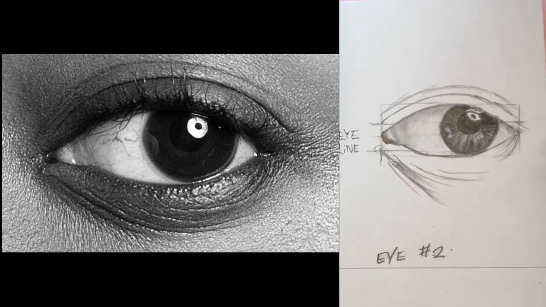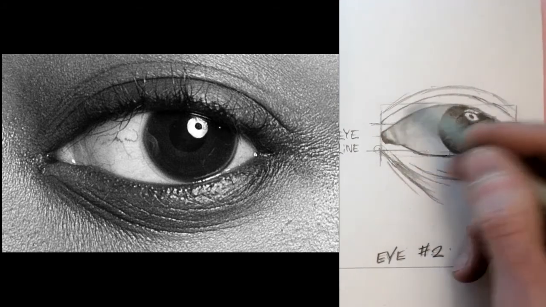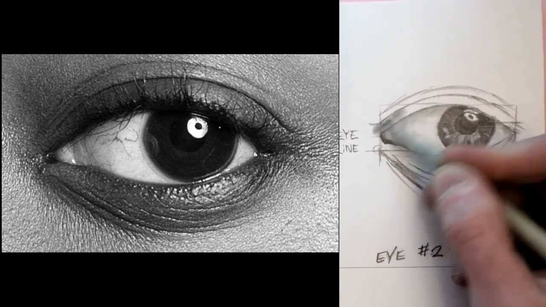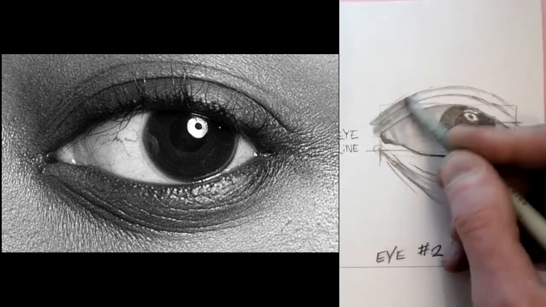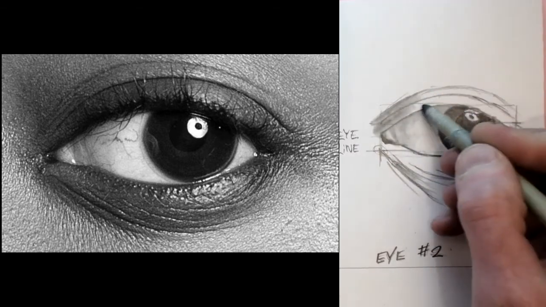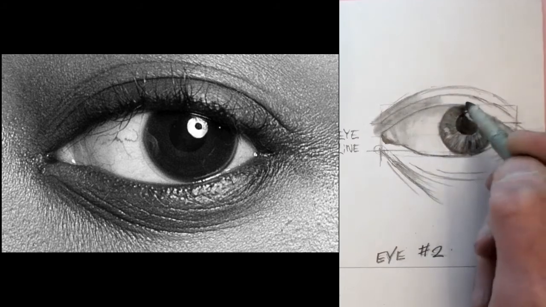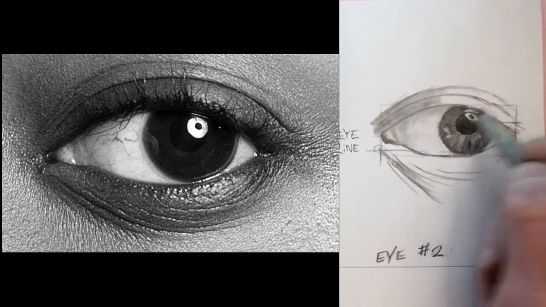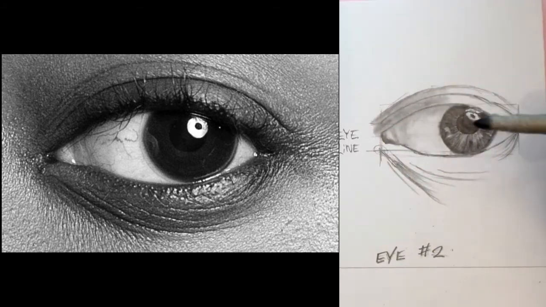Okay, so next thing I am going to do, I'm going to take my tortillon and I'm going to work on the upper eyelid area. So the inside part of the upper eyelid, where it is closest to the nose, this is going to be a bit darker because the nose is going to trap light and create some shadows. However, as we move closer to the middle portion of the eyeball, it's going to lighten up just a little bit because this part is raised and it sticks out.